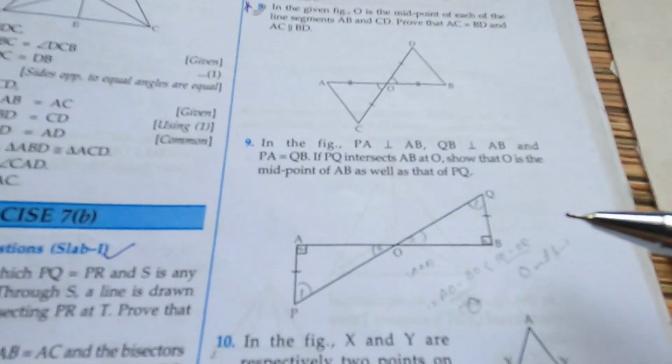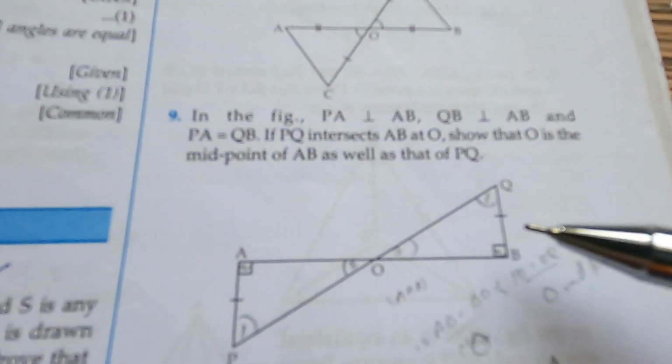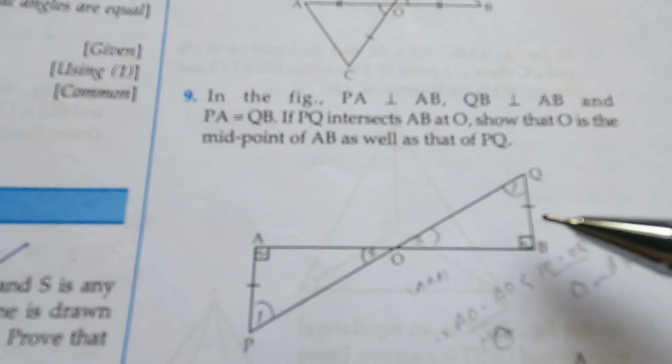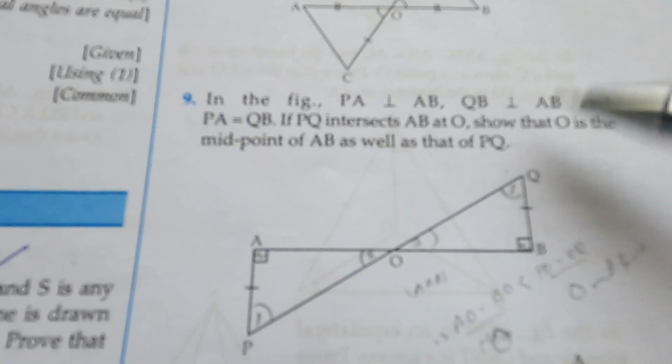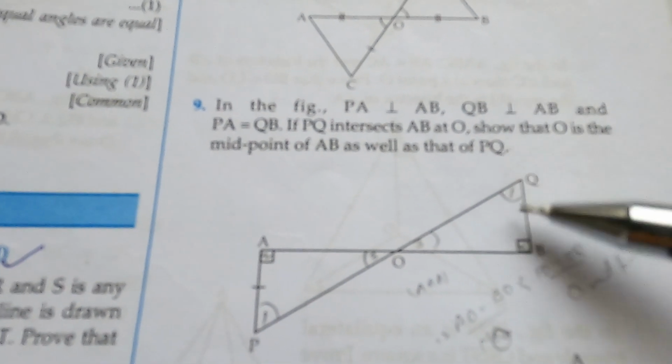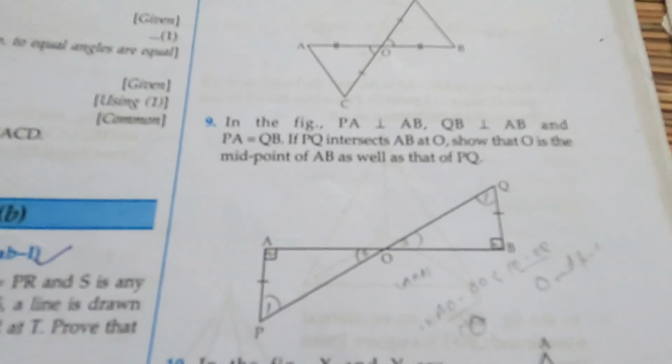So for homework, I need you to do question number 9. It is almost similar to question number 8. You can try it by yourself. All right, so that's all for today.